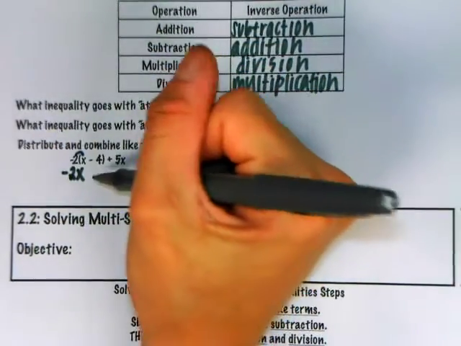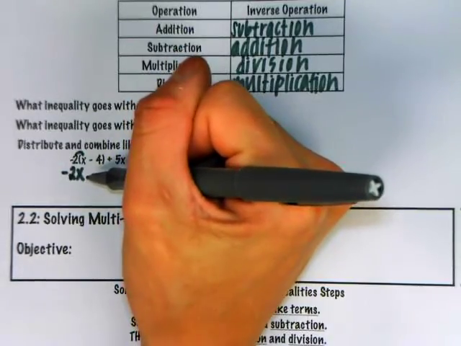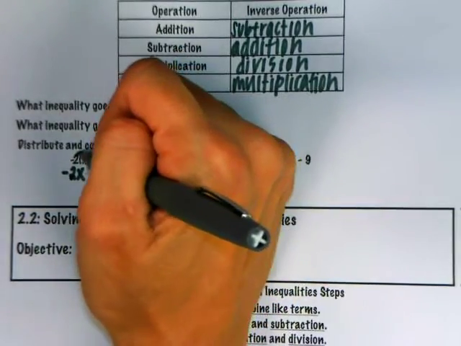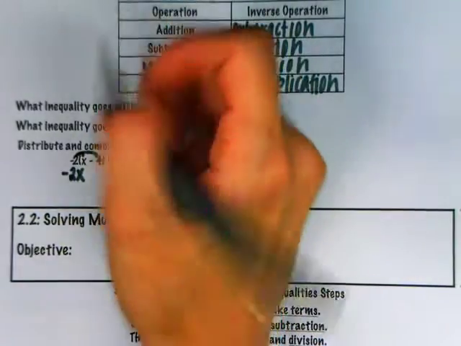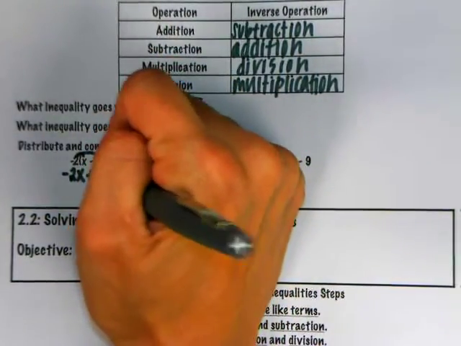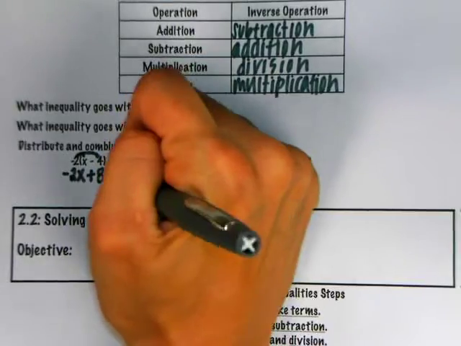And then don't immediately put a sign here. Wait until you see the sign of your answer, okay? So then what's negative 2 times negative 4? 8. Positive 8, right? So that's why it's going to become a plus 8. And then bring down your plus 5x.